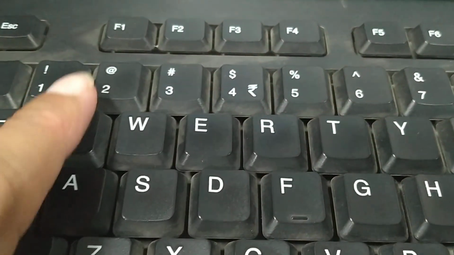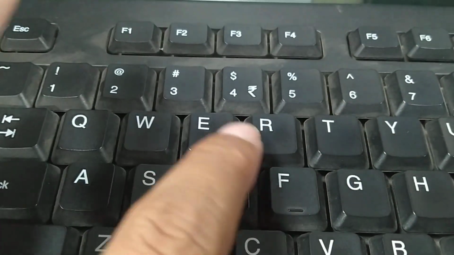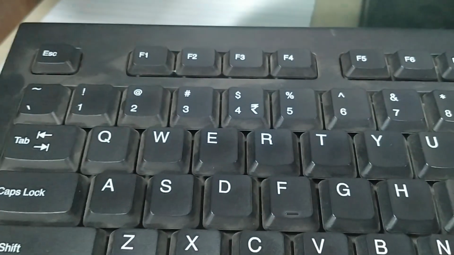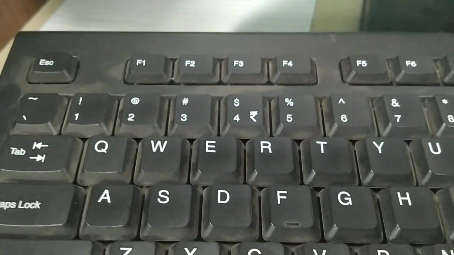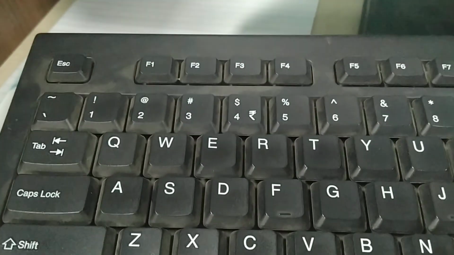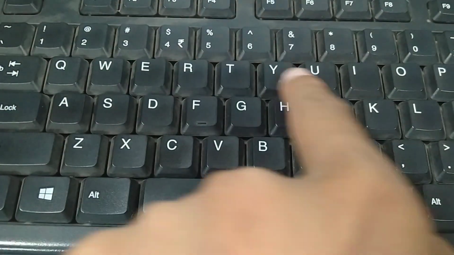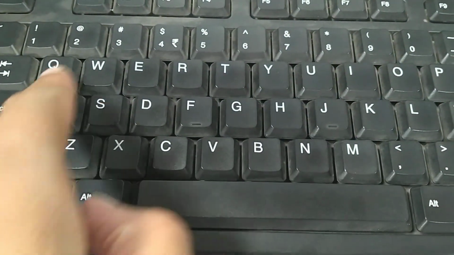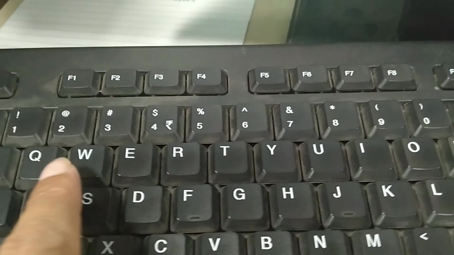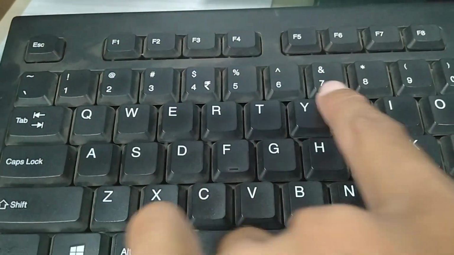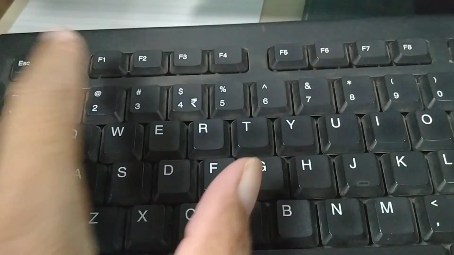You can see Q, W, E, R, T, Y. On that keyboard we have all the alphabets, A to Z. Then we have the numbers, 1 to 0. Mostly we require only the numbers and the characters. The remaining things are the symbols.